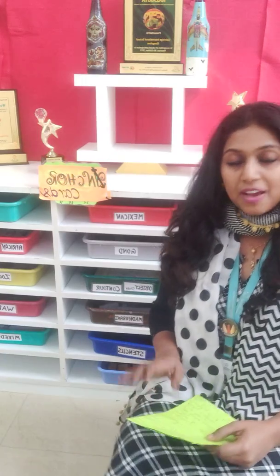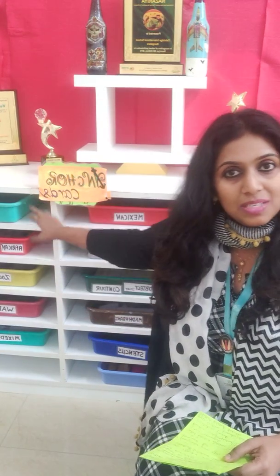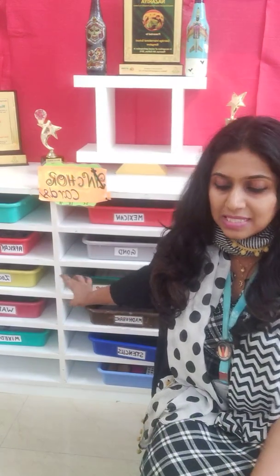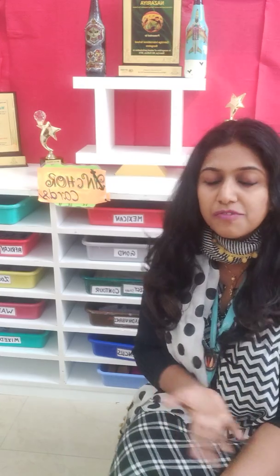But before I start off, these are the anchor cards that you see in the trays. So this is like an artifact of classroom learning centers. We have different centers, right?